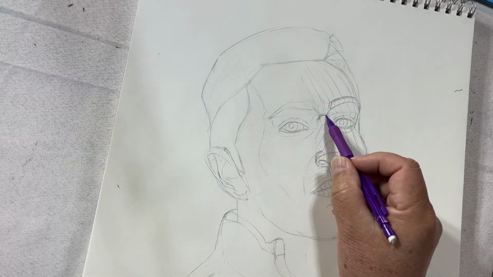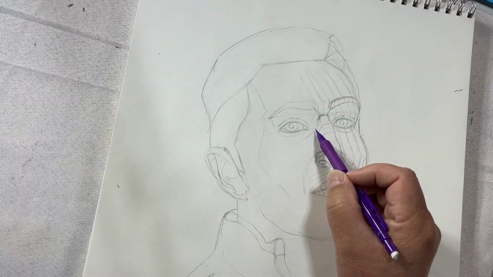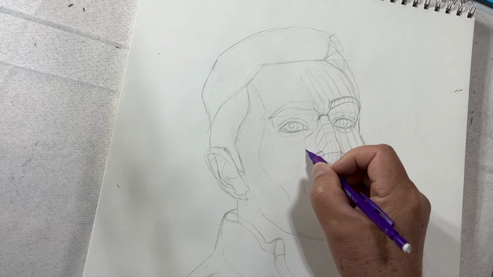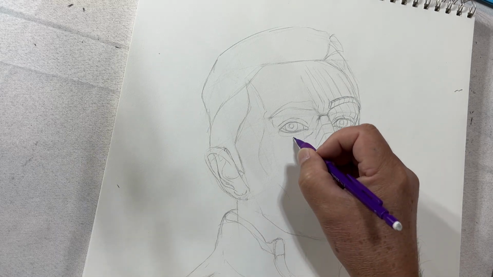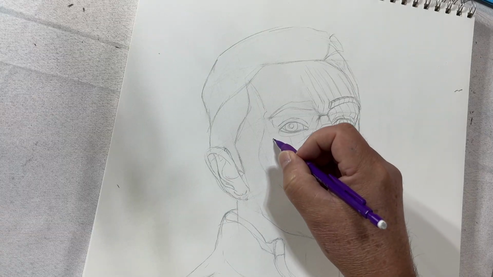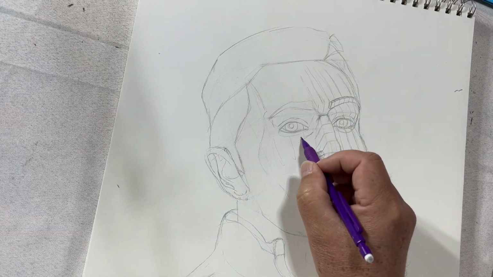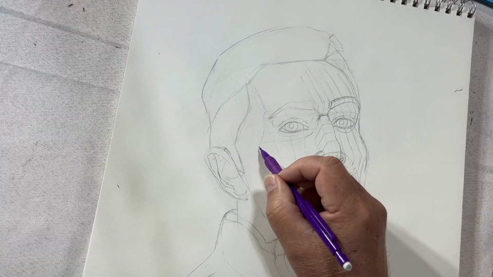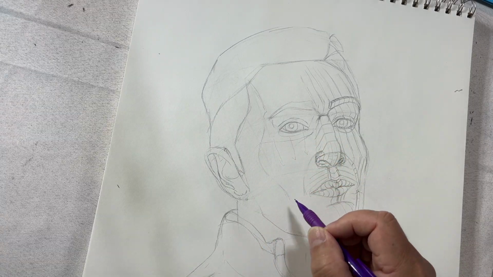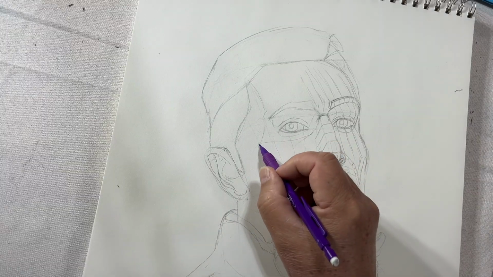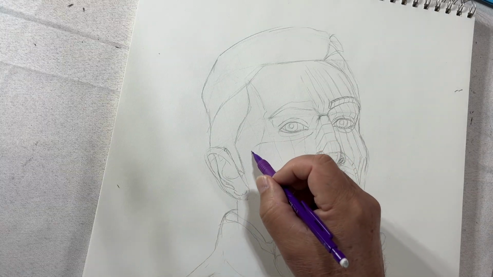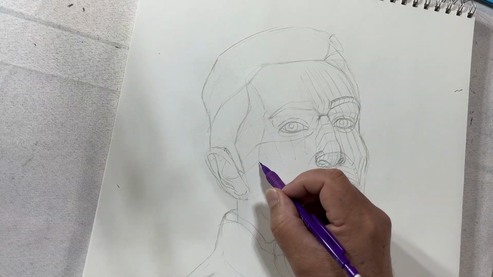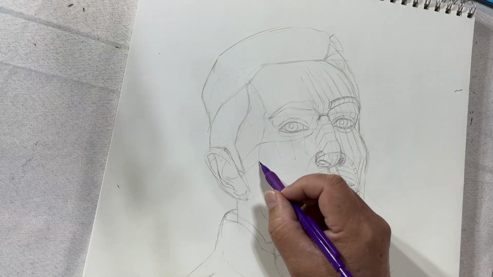So let's say that you want to go this way here, and then we know that the cheek is going to be, not only is it coming this way, right, at an angle, but it's also going this way. And then right here, that's where it changes direction. So this line that you see here is actually telling you where to change direction, right? Where the face goes back into the distance.